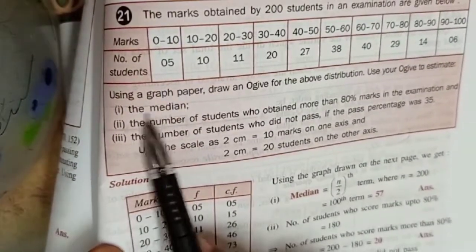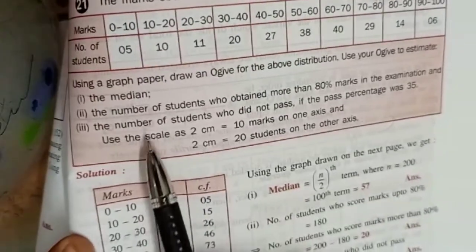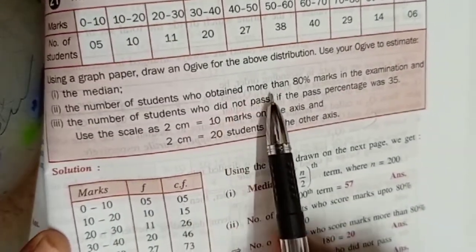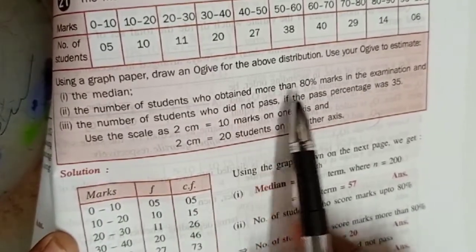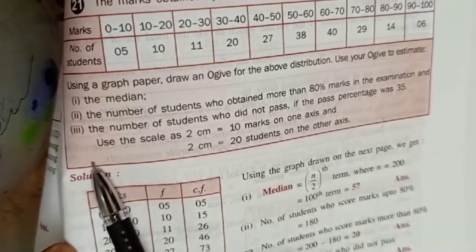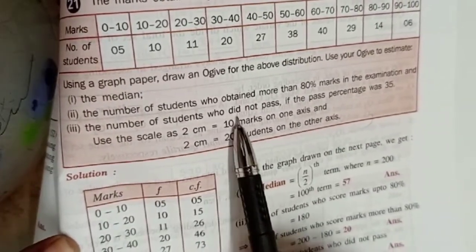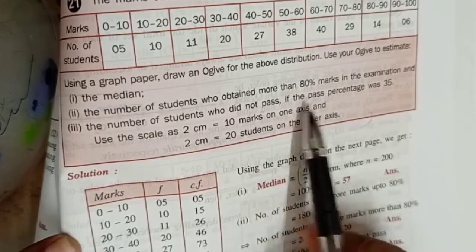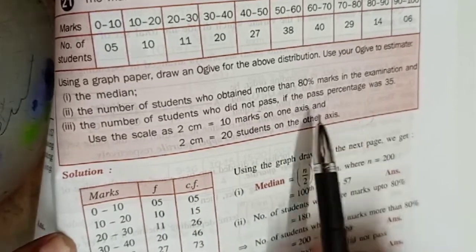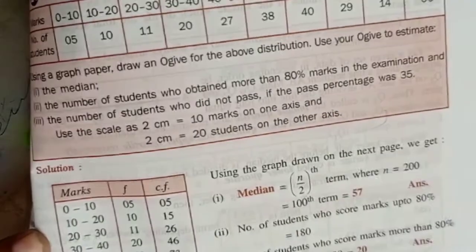Question number 1: find the median. Second, the number of students who obtained more than 80% marks. Third part, the number of students who did not pass, if the pass percentage was 35. Very important question.